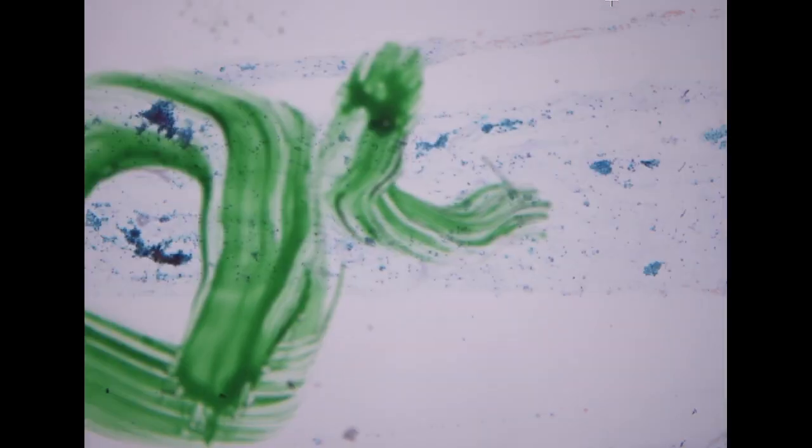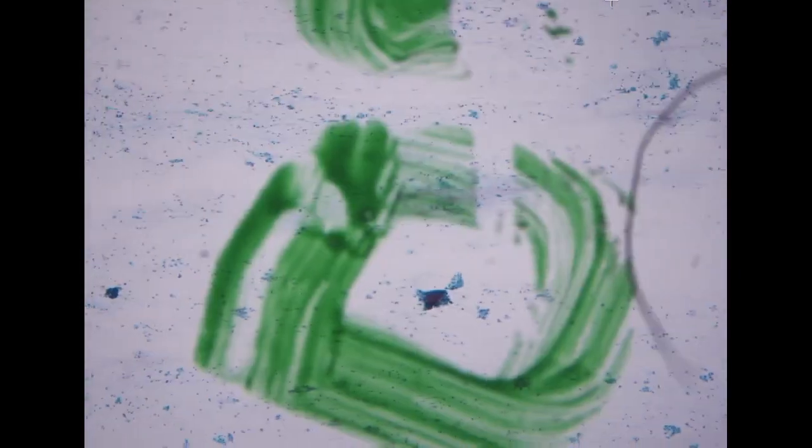So we have some interesting pap smears today. The first specimen is from a 64-year-old female. So we have a couple of dots here in this specimen.